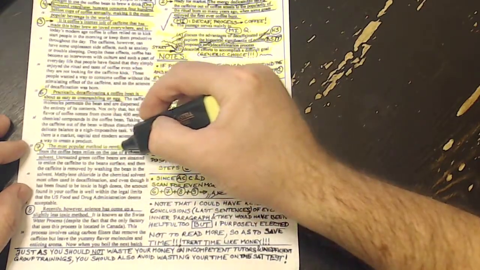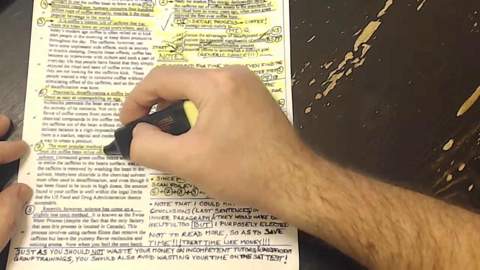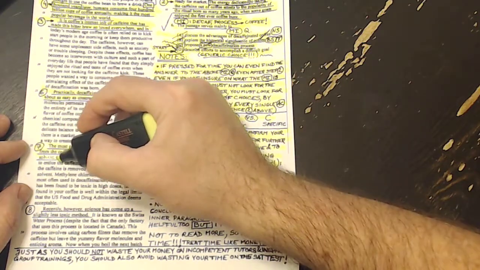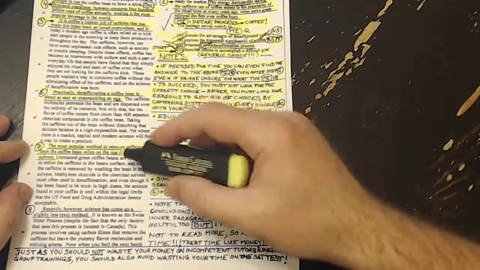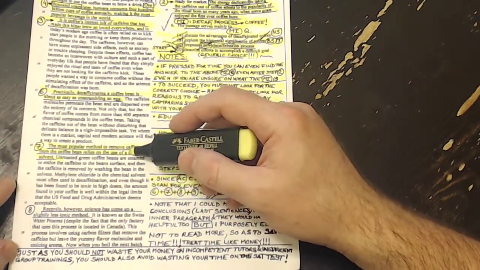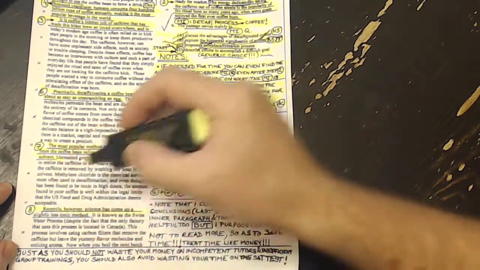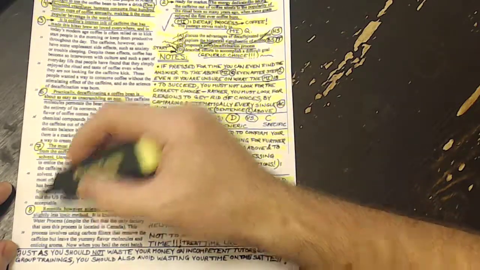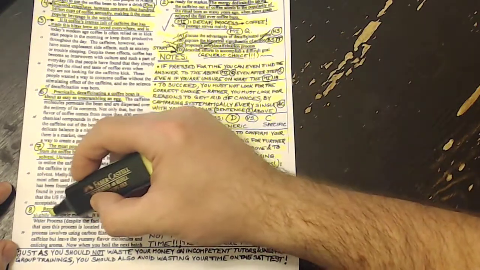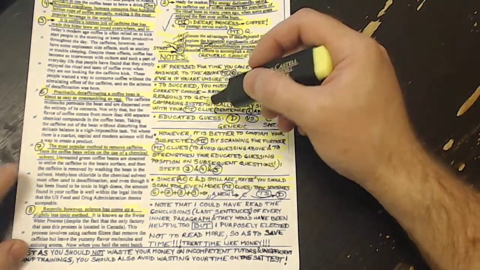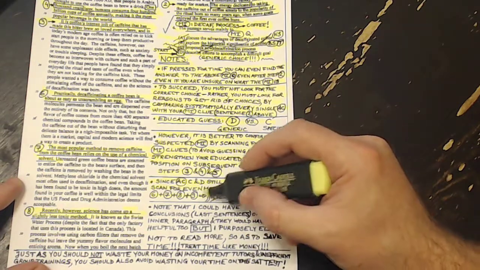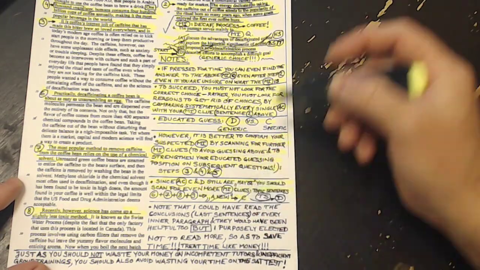Now, step 7, let's go on. The most popular method to remove caffeine from coffee bean relies on the use of a chemical solvent, okay? So, yeah, decaf again confirmed. Let's see step 8. Recently, however, science has come up with a slightly less toxic method, okay? So it turns out that the word anew in choice C is not good.